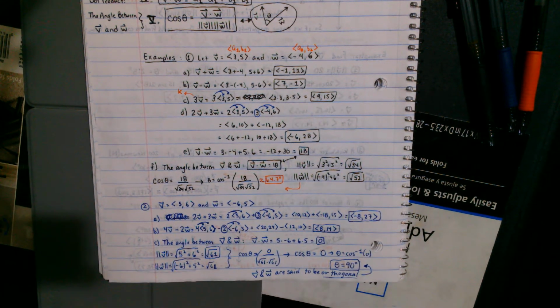So if the answer is 90 degrees, it means that two guys make a right angle, which means instead of calling them perpendicular, for lines and rays and line segments and that kind of stuff. For vectors, we call it orthogonal because you can be out in space. You know, you can do three-dimensional later on and so on and so forth. But right now, we call them orthogonal, which is a fancy way of saying perpendicular.